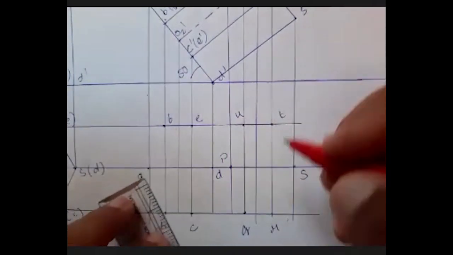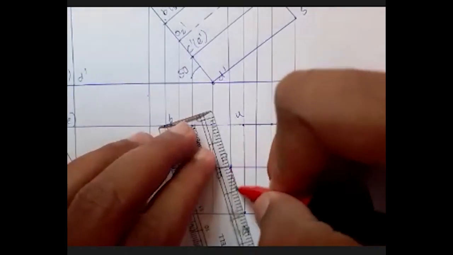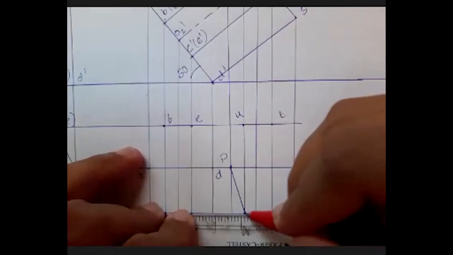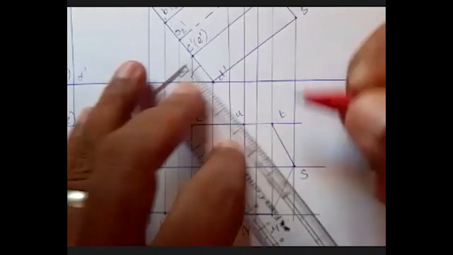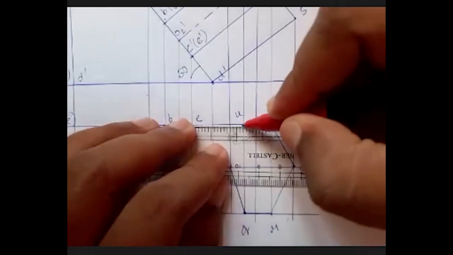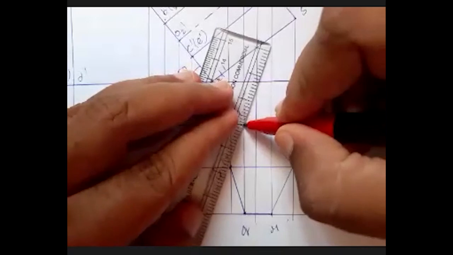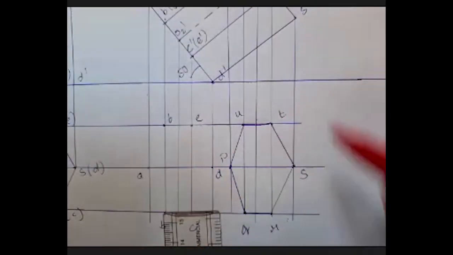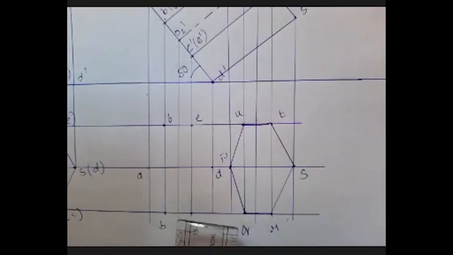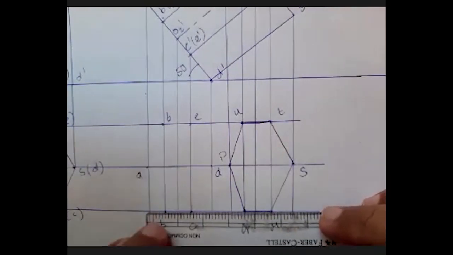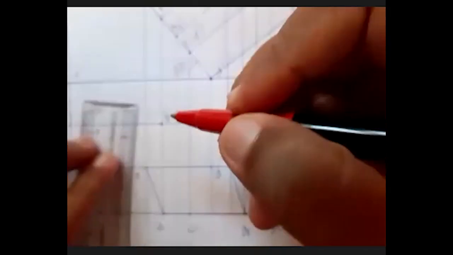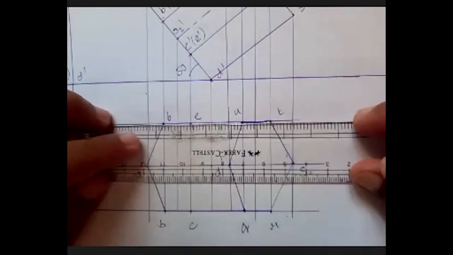The first thing is complete my top base, P to Q, Q to R, R to S, S to T, T to U, then U to P. Okay. So I have completed my top base. Then I am going to complete the outside line, so Q to B, B to A, and A to F. This is the outside part.